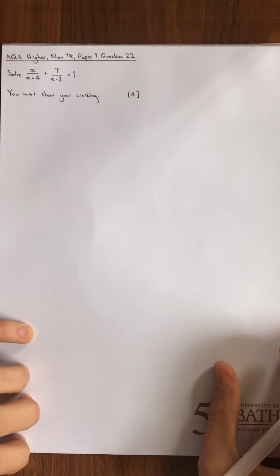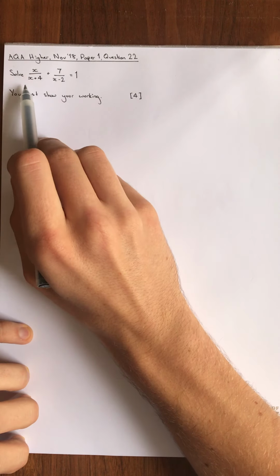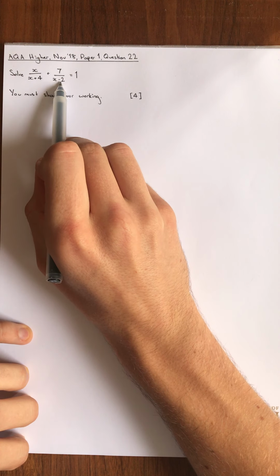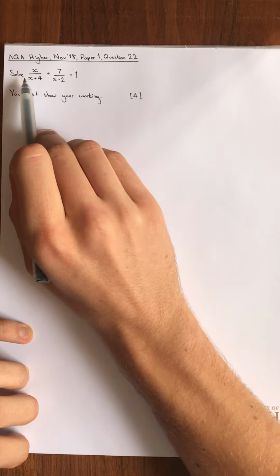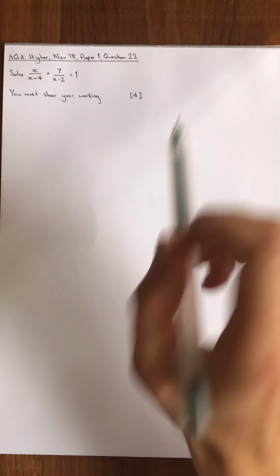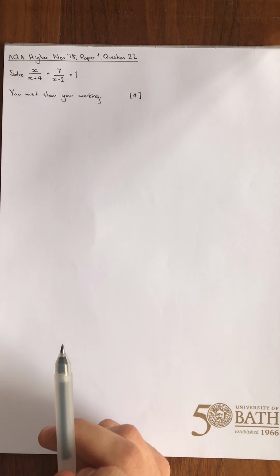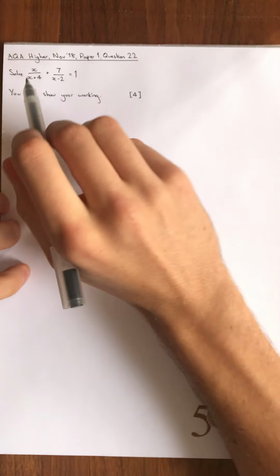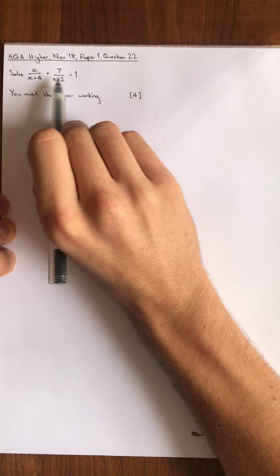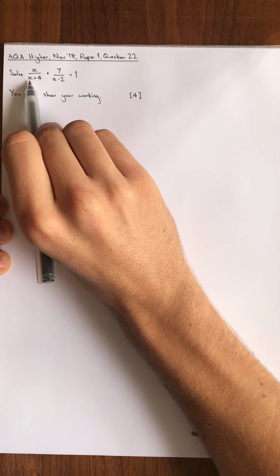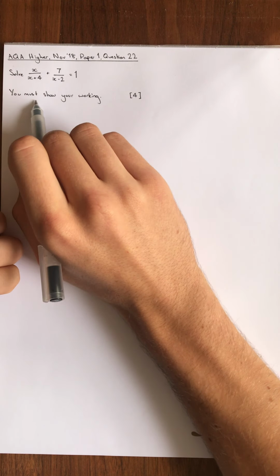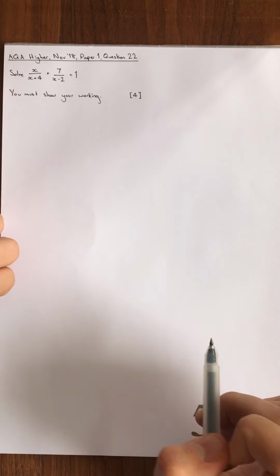It says solve x over x plus 4 plus 7 over x minus 2 equals 1. So we're here solving for x. We want to find what x is. You must show your working, obviously, and this is worth 4 marks. So the initial issue here is that we have two denominators of different values, because it's very unlikely here x plus 4 is going to equal x minus 2.